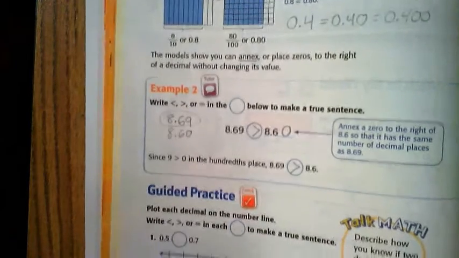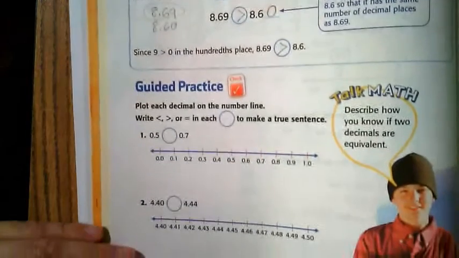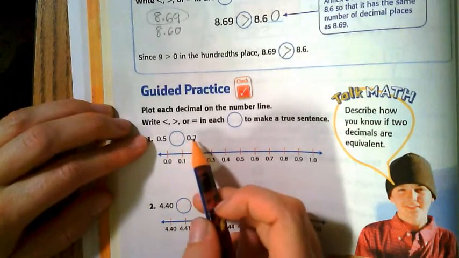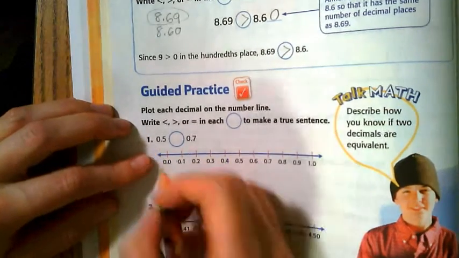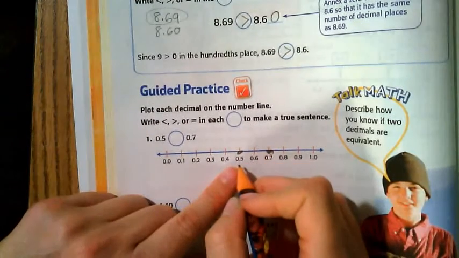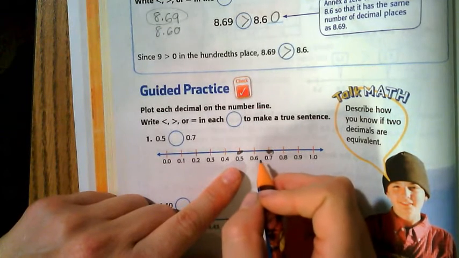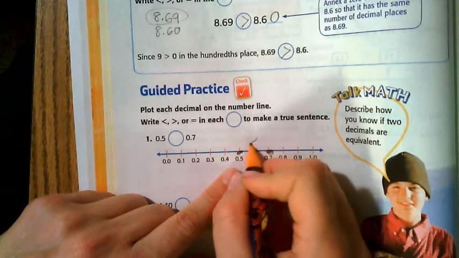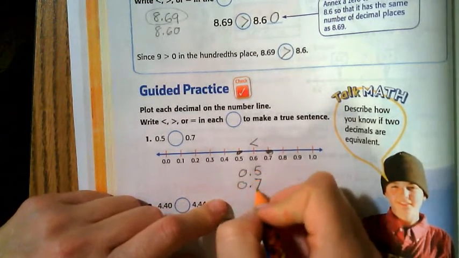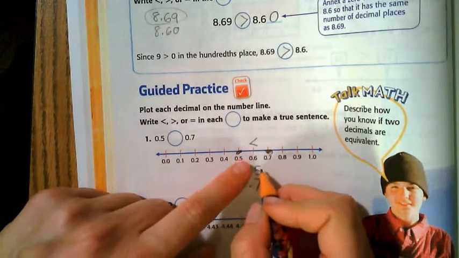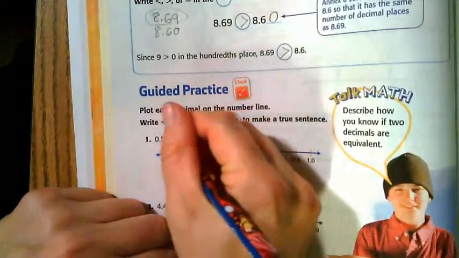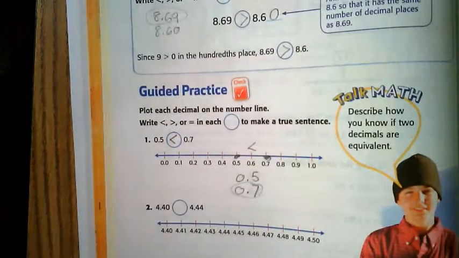All right, so let's just real quick look at this guided practice, and then I think you'll be ready to do your homework. All right, so I have 5 tenths and 7 tenths. I can use the number line to help me out. And plot over on my 5 and on my 7, and I can see that the 5 tenths comes before the 7 tenths, so I know that 5 tenths is less than 7 tenths. I can also use my other strategy, line them up on top of each other. Zeros are the same, 5 is less than 7, so 7 tenths is my bigger number. 7 tenths is bigger.